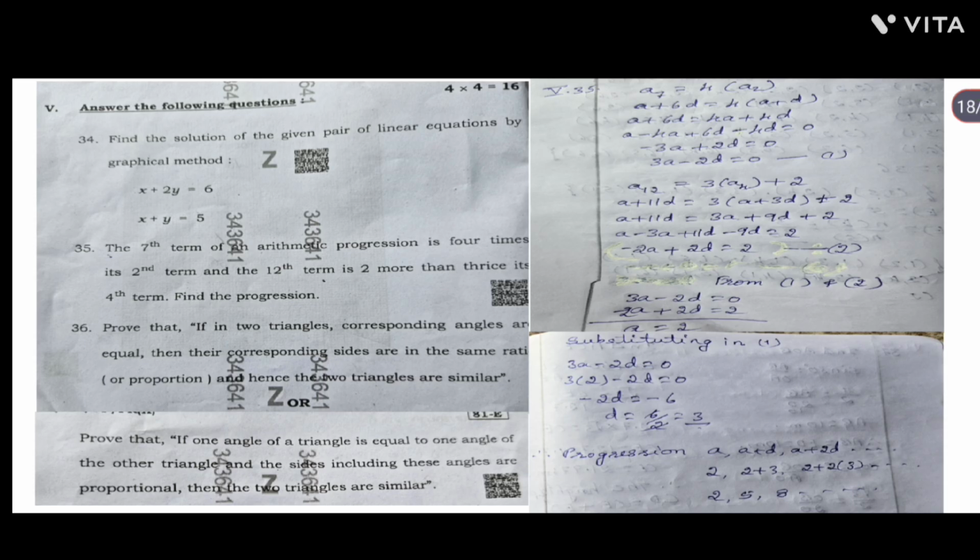Question number 34, solution of the linear equation by graphical method. First you find the answer. What will be the answer for these equations? Y, if you subtract, while y is equal to 1, then if you substitute, x will be equal to 4.